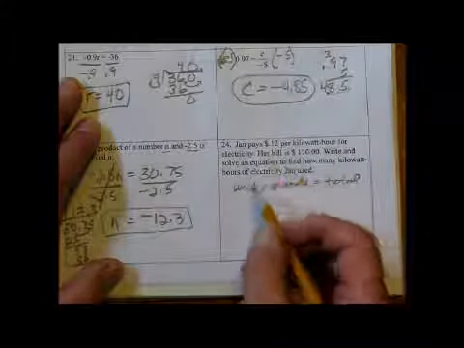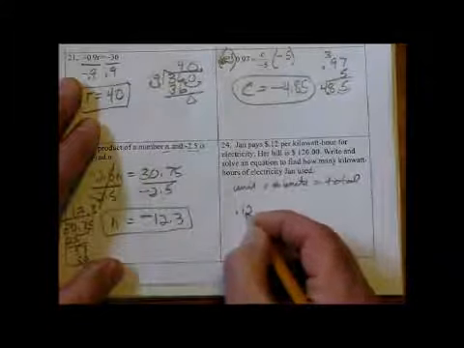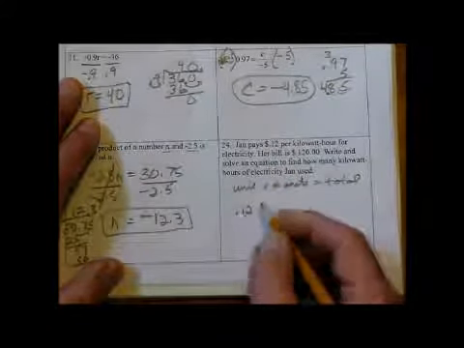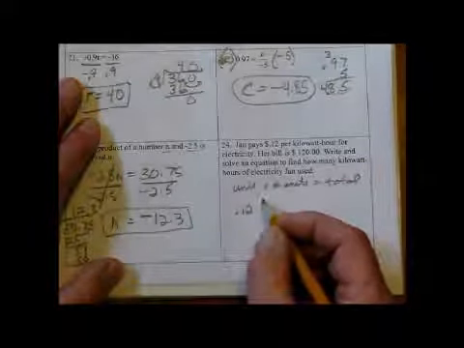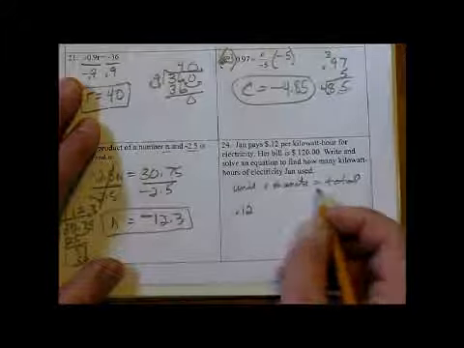So on this one, the unit price is 12 cents, or $0.12, per kilowatt hour. So it's that times the number of kilowatt hours, and we're trying to find her total.